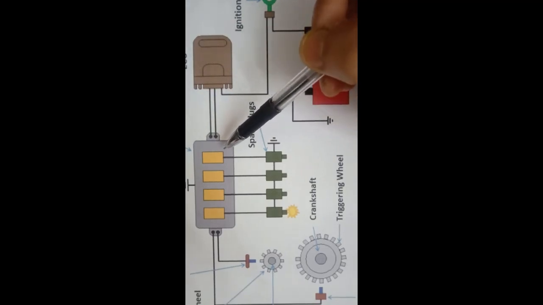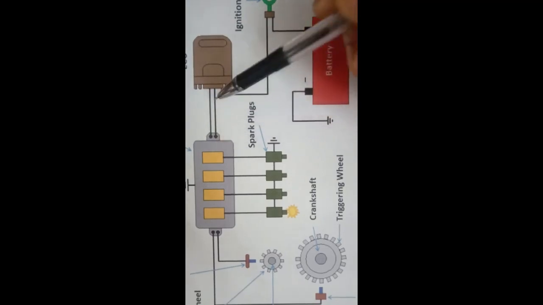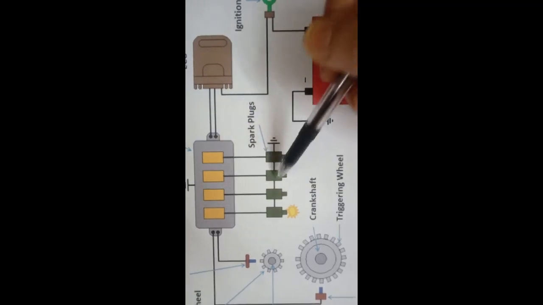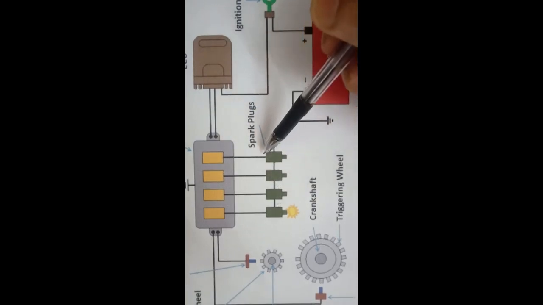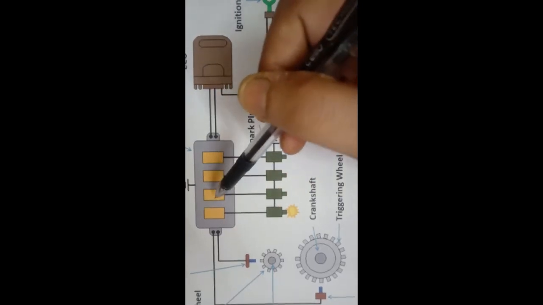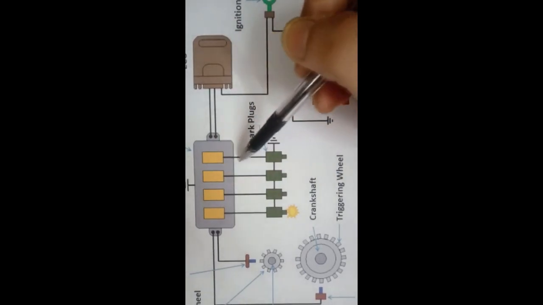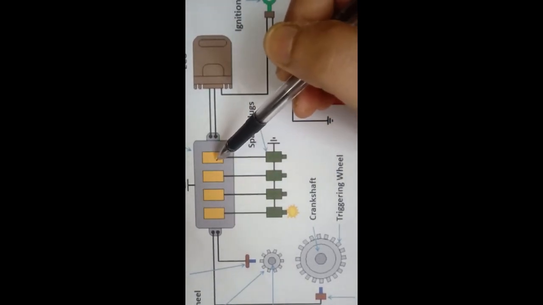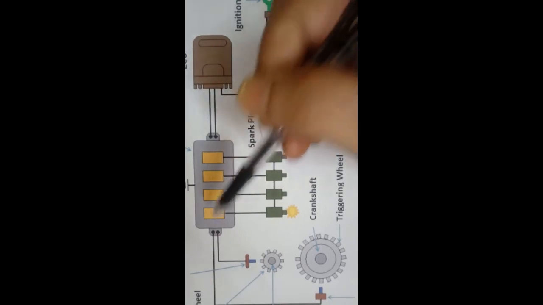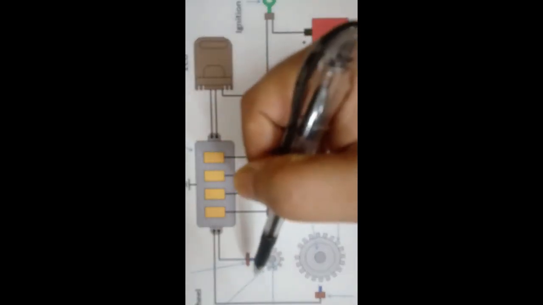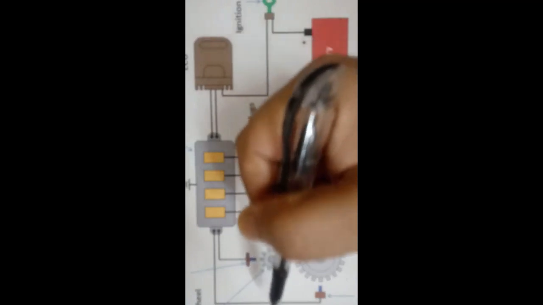In this ignition control module, if this is a 4-cylinder engine, there are 4 spark plugs, and for the 4 spark plugs there are 4 individual high tension ignition coils. For each spark plug there is an individual high tension ignition coil. These coils are excited by the camshaft sensor and crank position sensor.